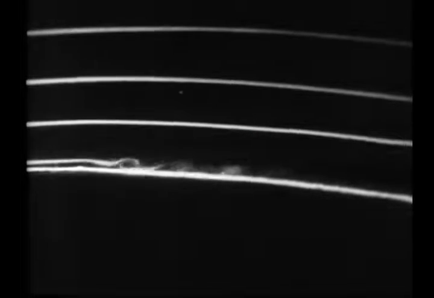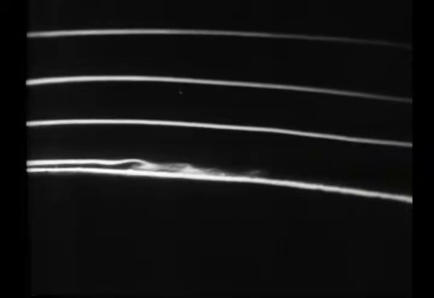Here is transition slowed by a high-speed camera. Unstable waves in the laminar flow amplify to form discrete eddies. These, in turn, produce the highly disorderly motion of turbulent flow. The location at which transition occurs depends both upon the nature of the disturbances to the laminar boundary layer and its stability.